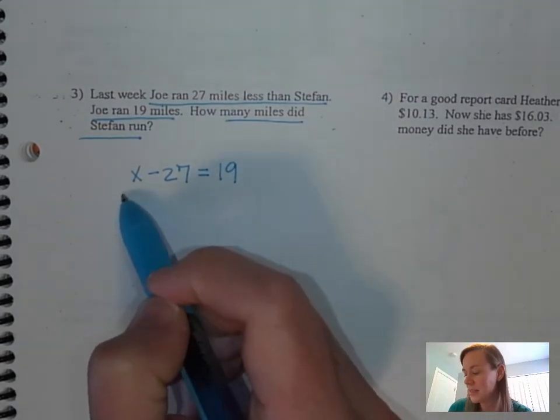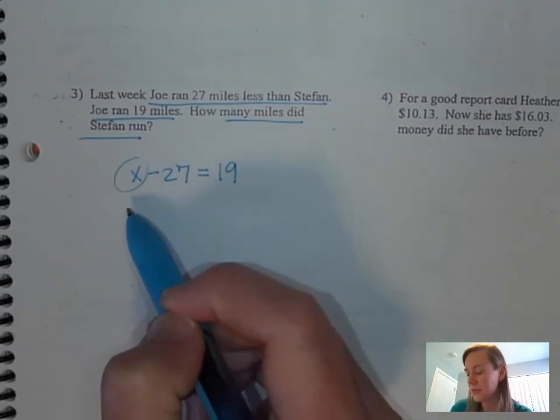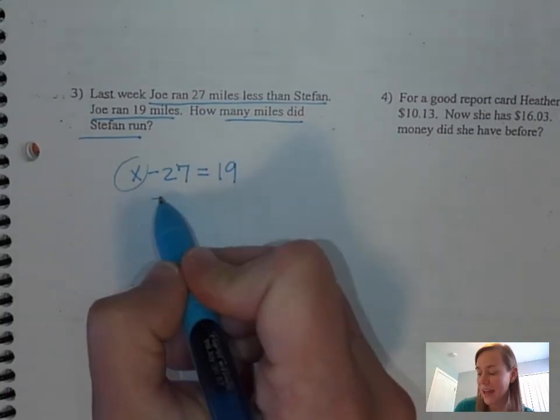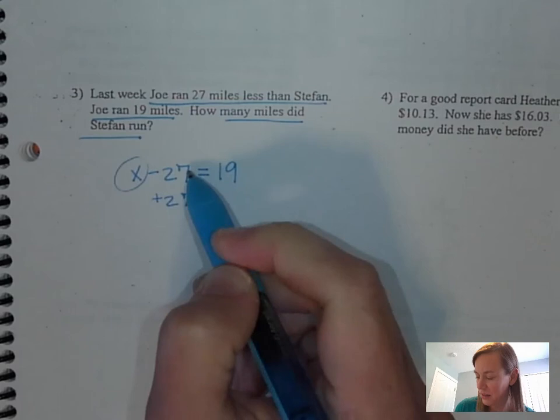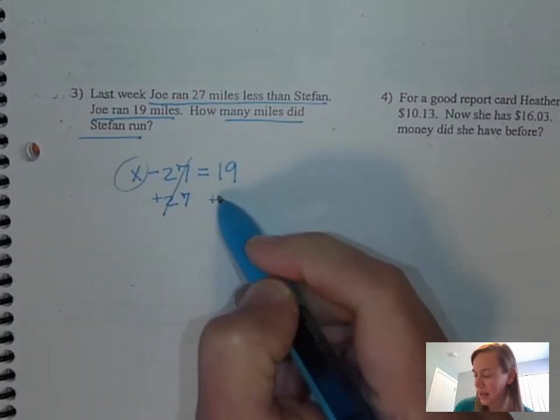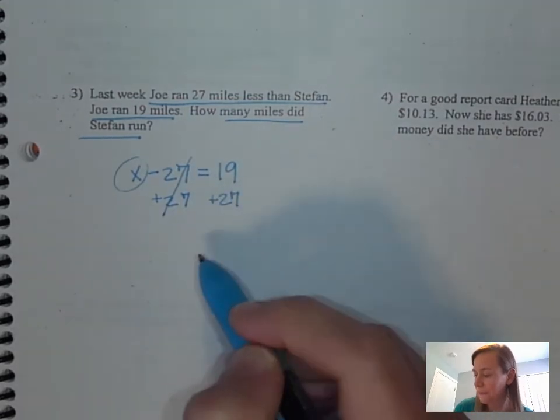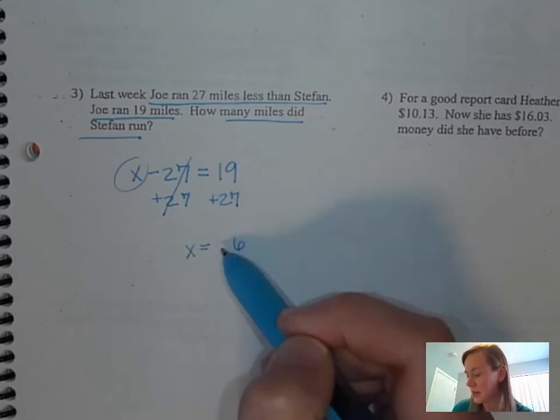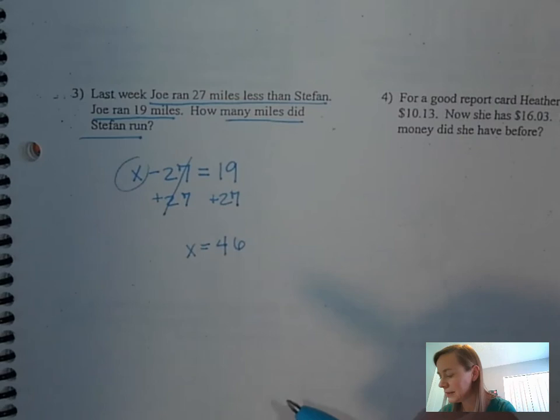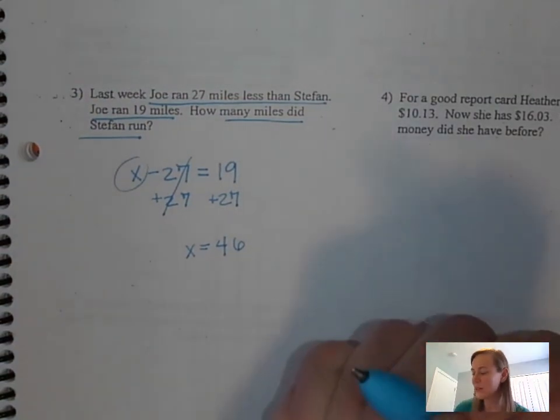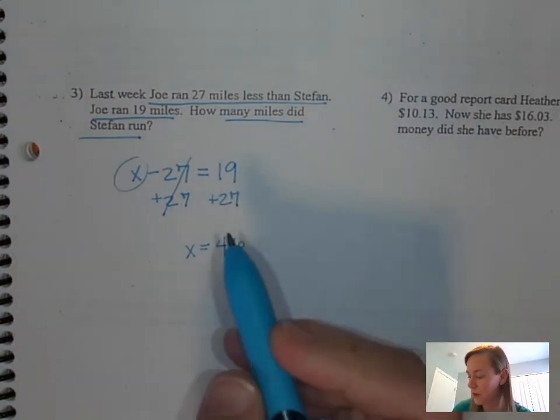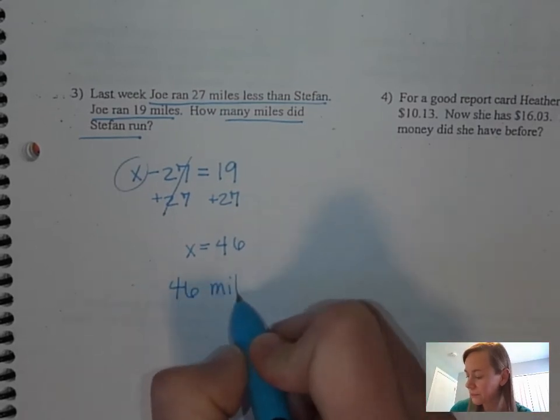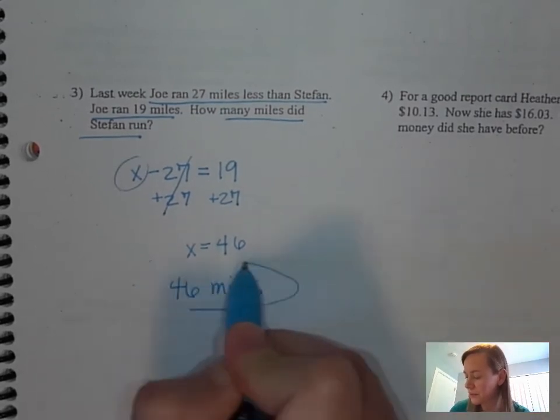So we've got to isolate the x. We want this by itself, which means we need to get rid of the minus 27. We're going to do that by adding 27. That will cancel. And we're going to add 27 here also. And that will give us 9 plus 7 is 16. There we go, 46, right guys? That looks good. So it looks to me like Stefan ran 46 miles. And that is your answer.